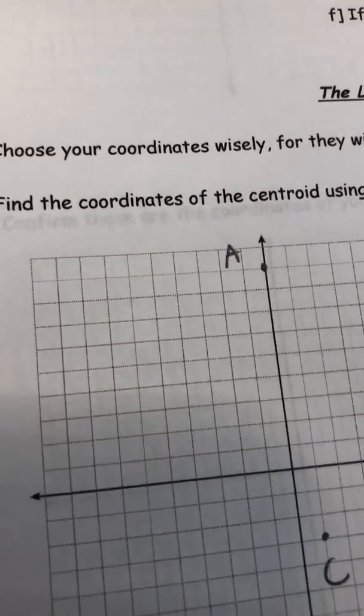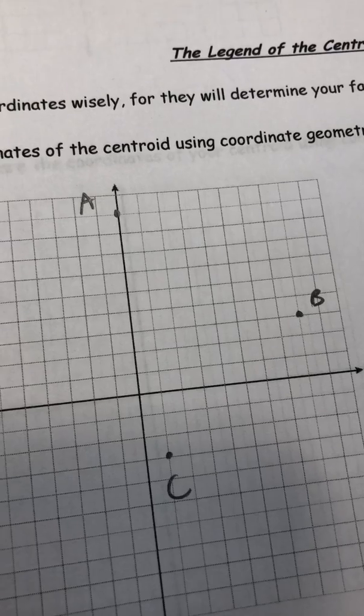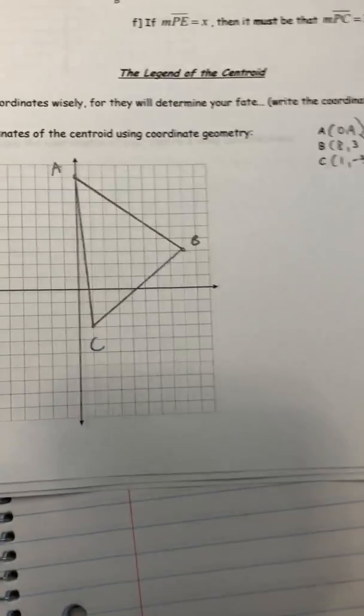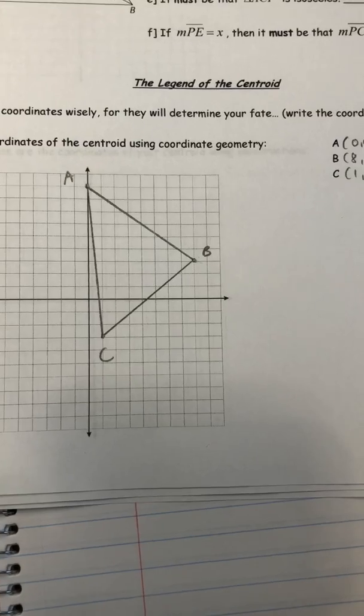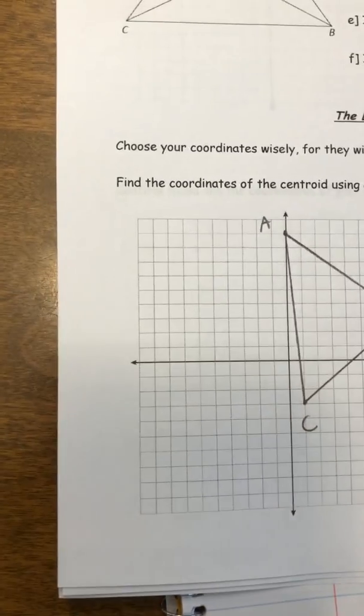Okay, now I'm going to put the phone down and I'm going to graph the triangle, and I'll pick it up in a second. Okay, this is what the triangle looks like. Now, we're trying to find the centroid.